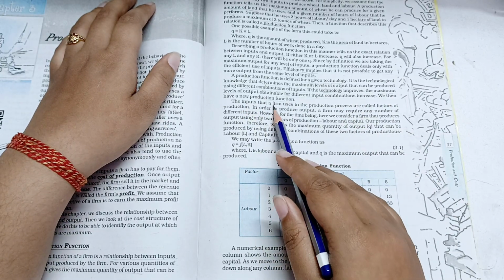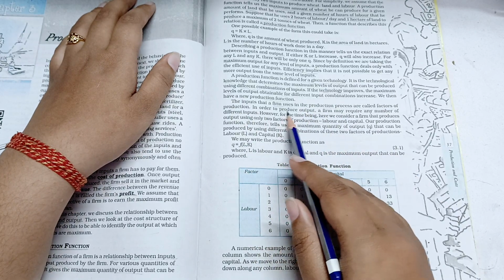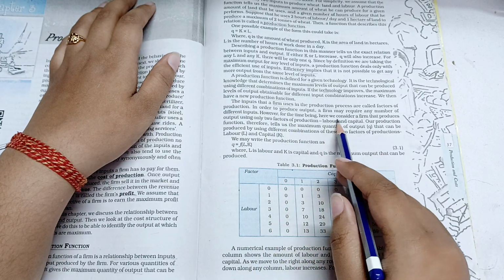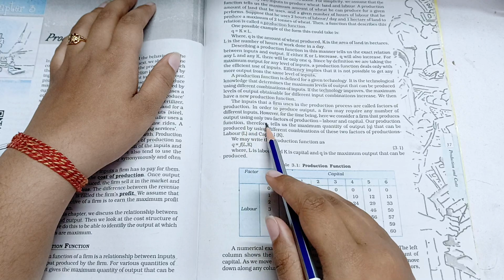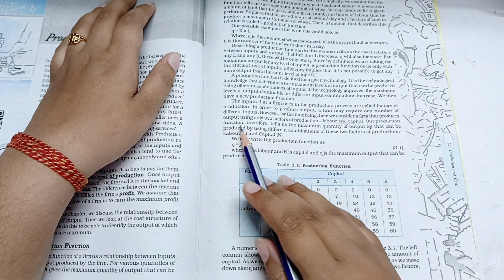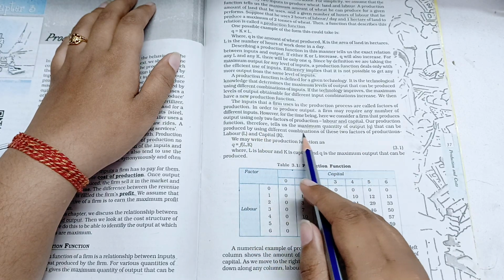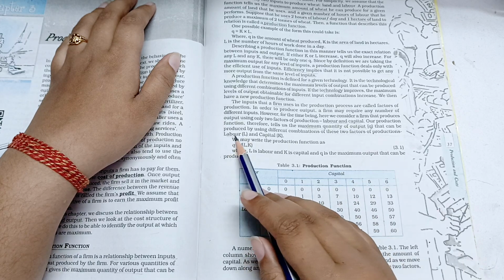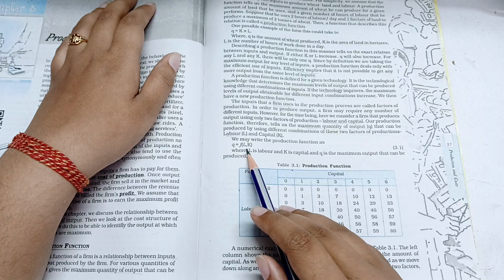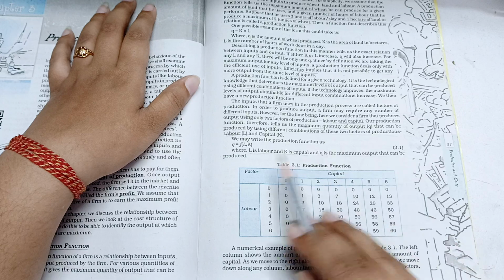The inputs that a farm uses in the production process are called factors of production. In order to produce output, a farm may require any number of different inputs. However, for the time being, here we consider a farm that produces output using only two factors of production, labor and capital. Our production function therefore tells us the maximum quantity of output Q that can be produced by using different combinations of these two factors of production, labor and capital. We may write the production function as Q = f(L, K), where L is the labor and K is the capital, and Q is the maximum output that can be produced.